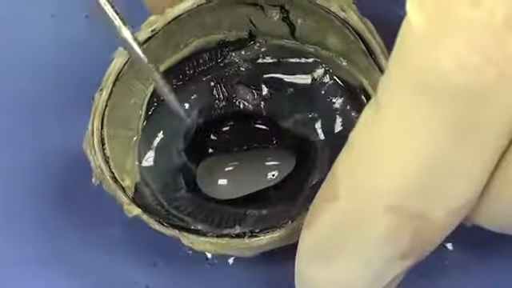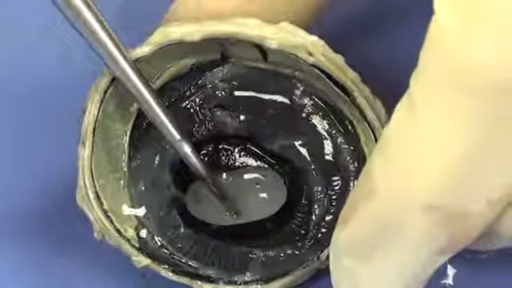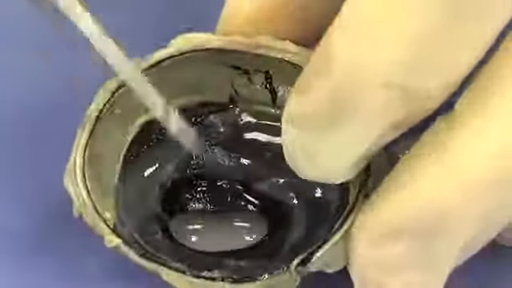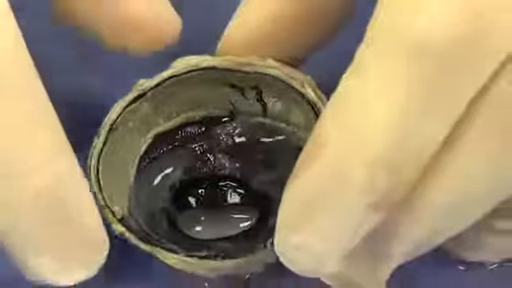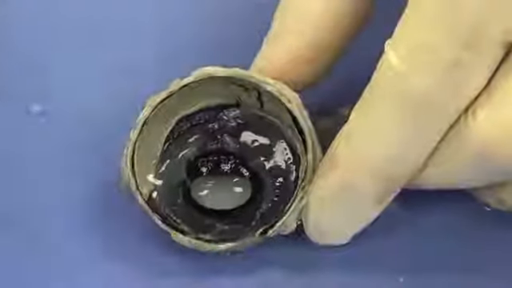And then if I look through that, I see the cornea. That was the structure that we looked at initially right here. That's the cornea. And those are going to be the structures of the eye.